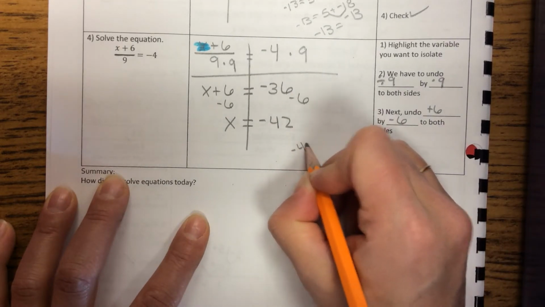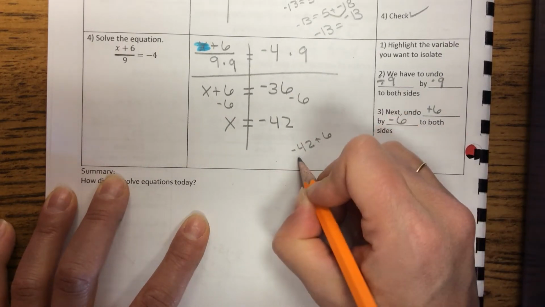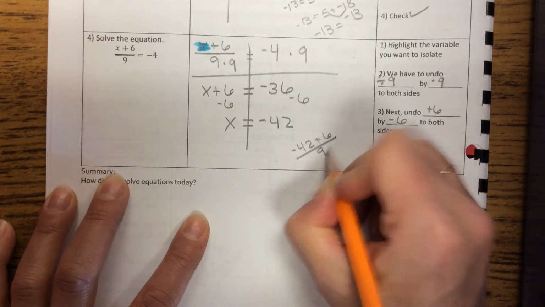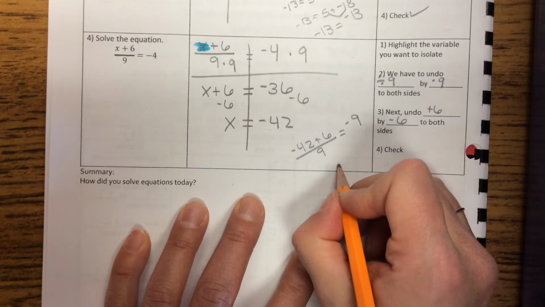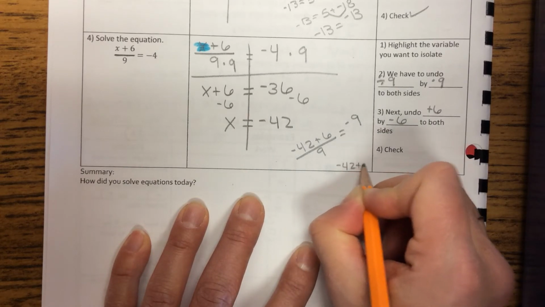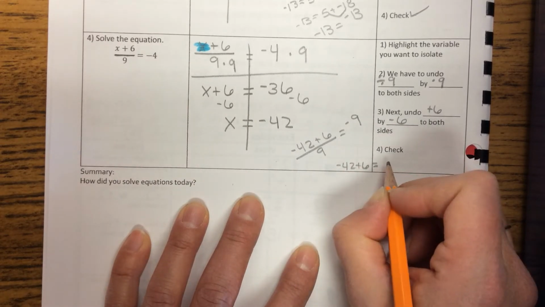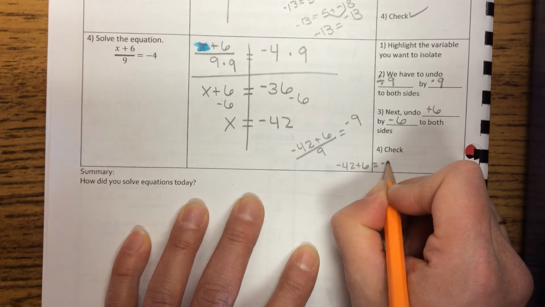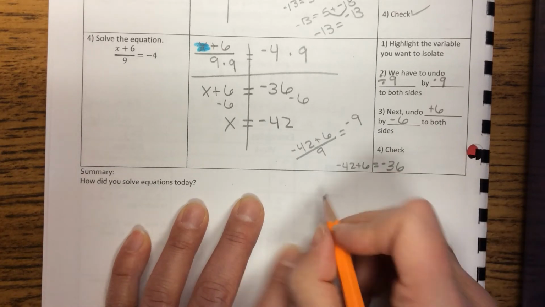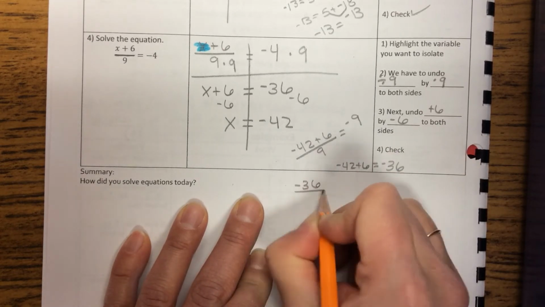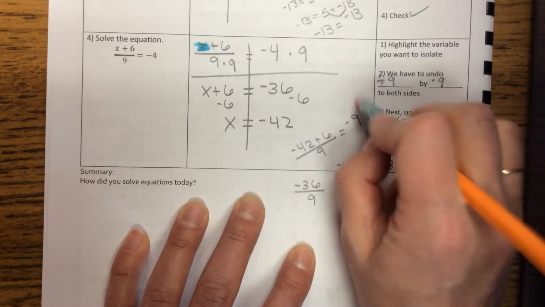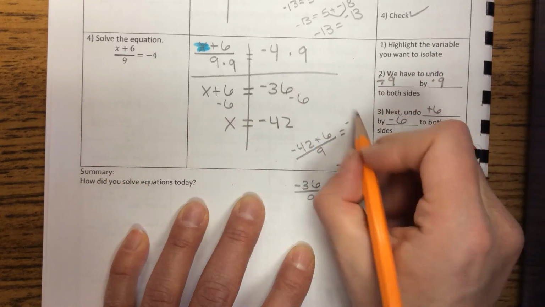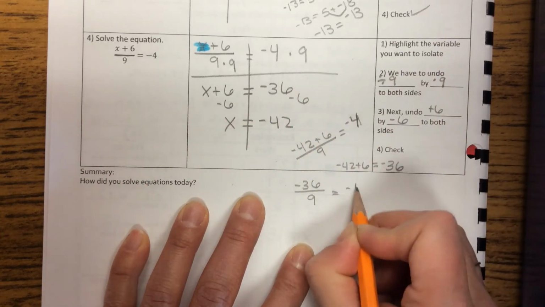If I do negative 42 plus 6 divided by 9, do I get negative 4? So the first thing I'm going to do is figure out what's this negative 42 plus 6. That equals negative 36. So if I take negative 36 divided by 9, I'm sorry guys, it should be negative 36. Do I get negative 4? And I do.